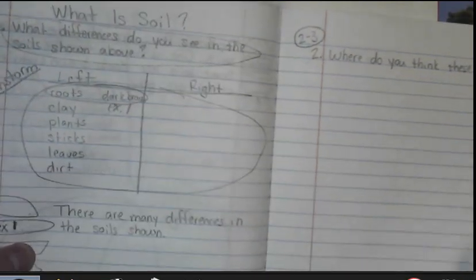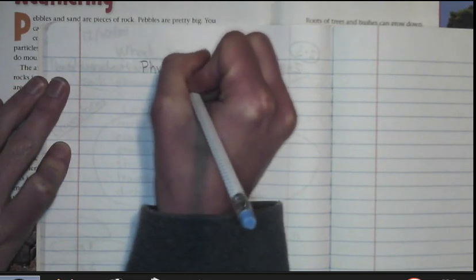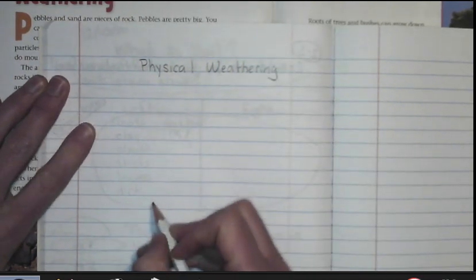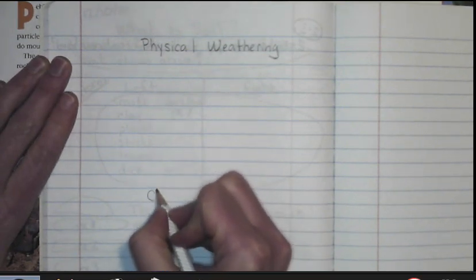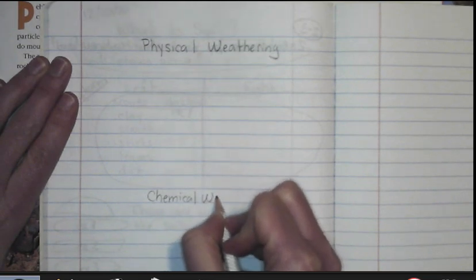So now I would like us to flip out of our glossary into the place in our notebooks where we are writing about our thoughts and our ideas. And we're going to title this top section Physical Weathering. And you're going to leave a space about halfway through for chemical weathering. And this is what you are going to do on your own after we finish here.